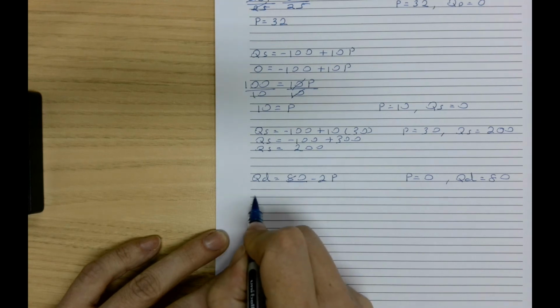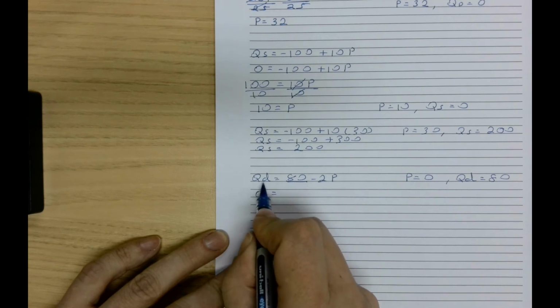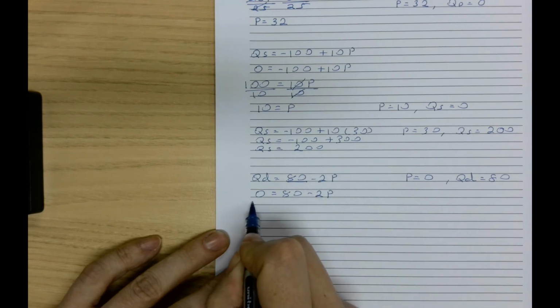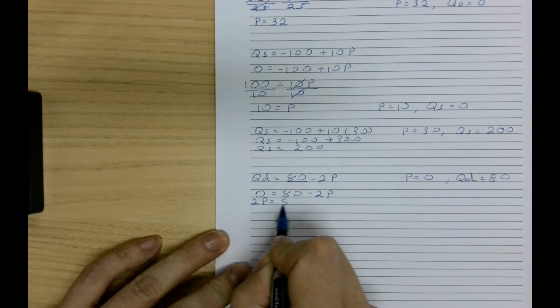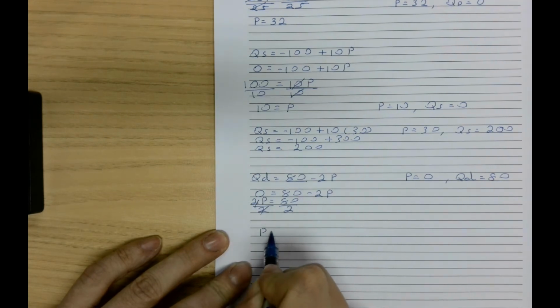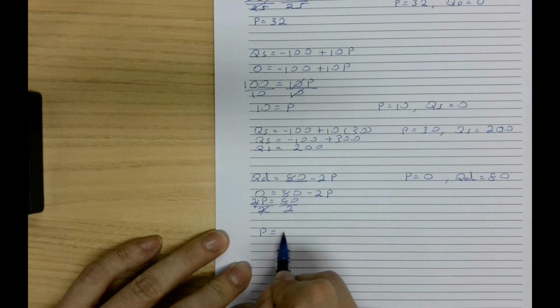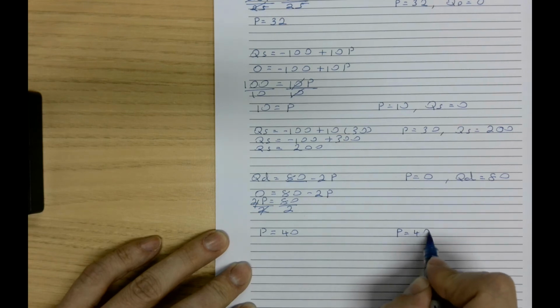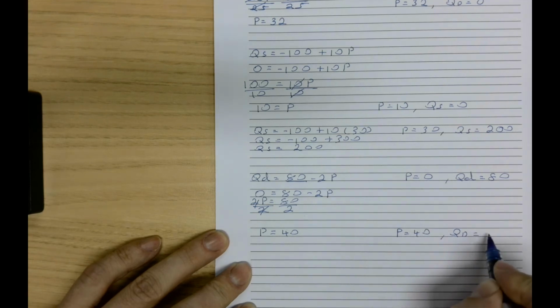Now, I'm going to put in 0 for quantity: 0 equals 80 minus 2P. Bring the minus 2P over, becomes plus 2P equals 80. Divide both sides by the number before the letter we're trying to find. The letter we're trying to find is P. The number before P is 2, and we get P is 40. So what we're saying here is P equals 40, QD equals 0.